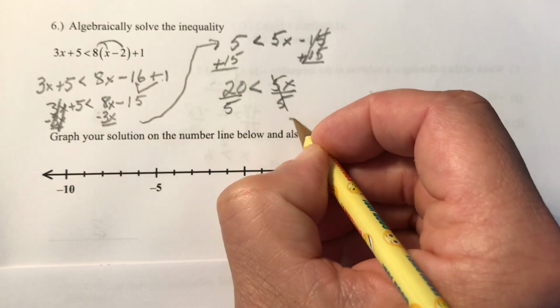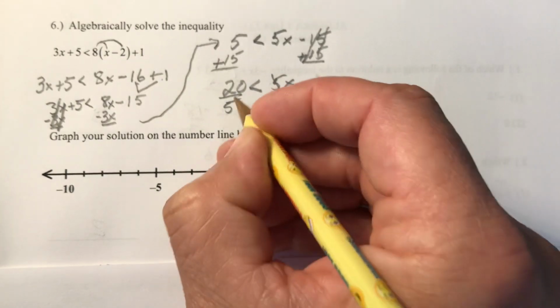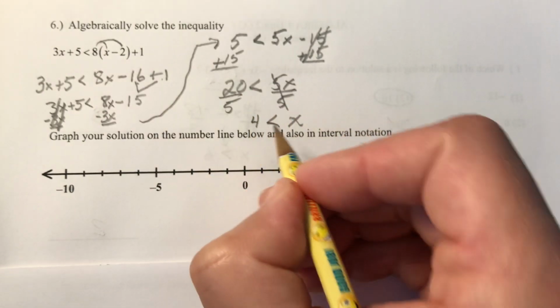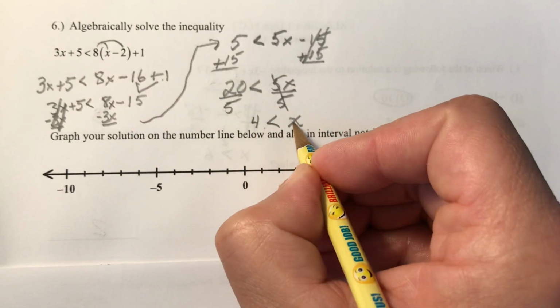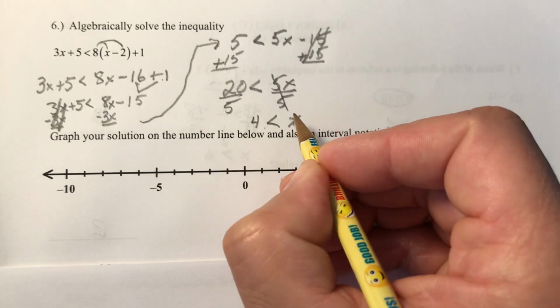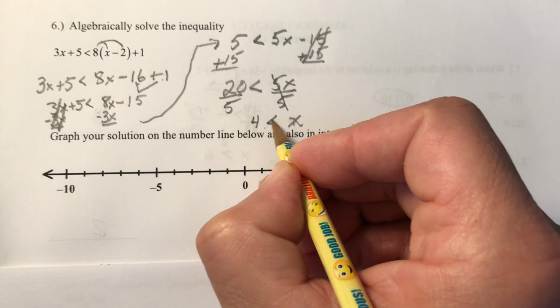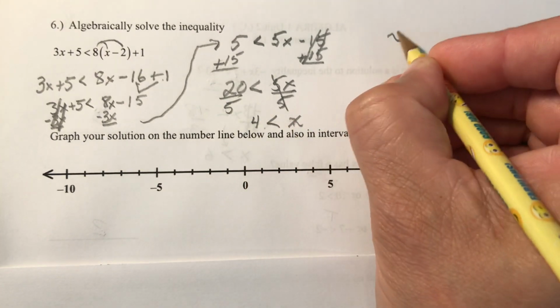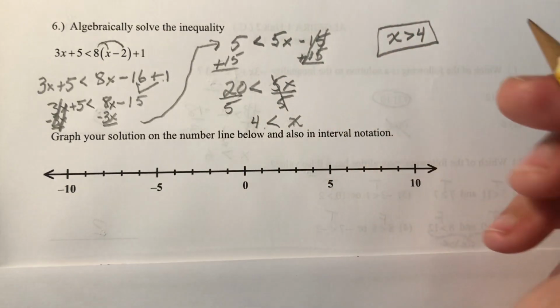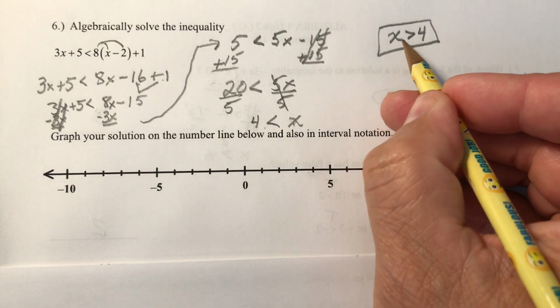And I'm looking at a 4 on the left. So if you read this from left to right, it says 4 less than x. I prefer students read it starting with the variable and say x is greater than 4. All right, and then if you really want to turn it around because it helps to graph, that's fine. So anything that's greater than 4.